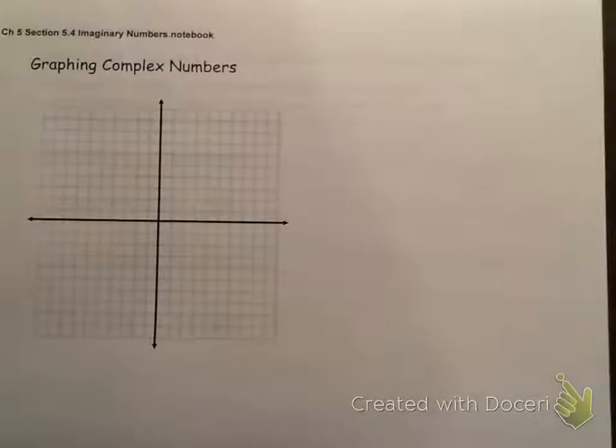Okay, and last page, we're going to just talk about graphing. You used to graph in the x and the y axis. The x-axis is still there, but now when we graph complex numbers, we're going to change the y-axis to the imaginary, or the i-axis. So if we have a number such as 2 plus 3i, just like before, we went over 2. Now instead of going up your y value, we go up 3 in the imaginaries. So over 2, up 3.